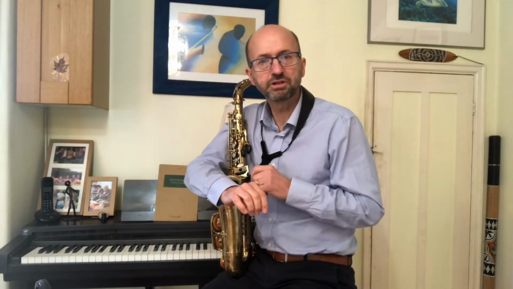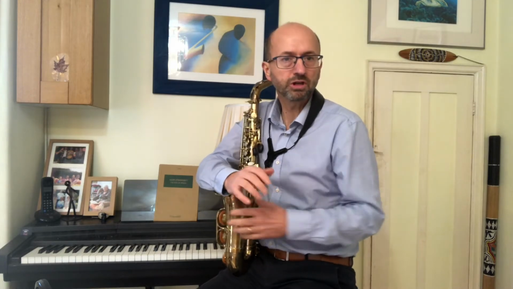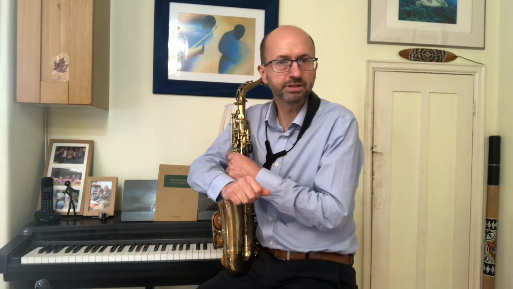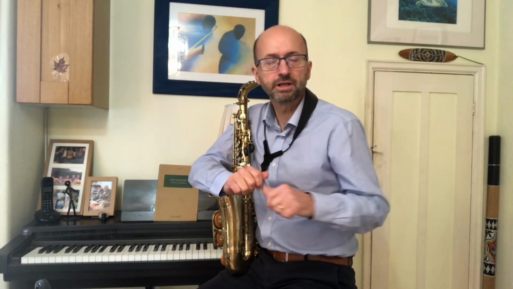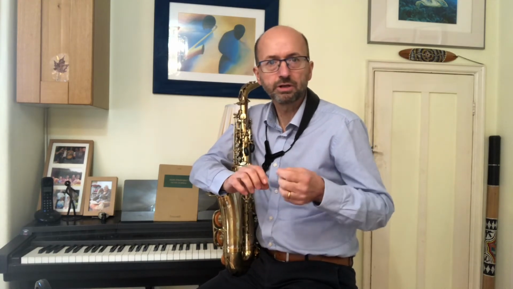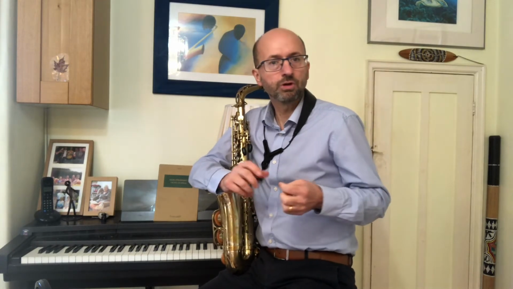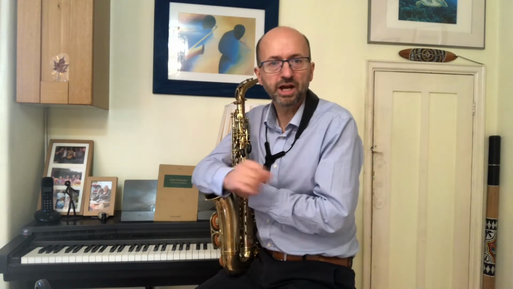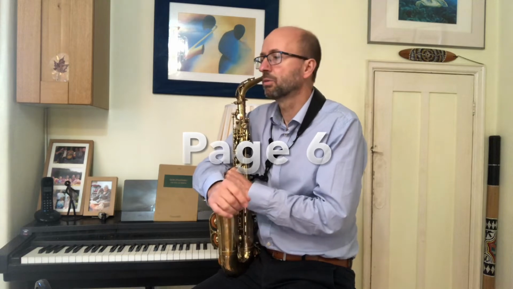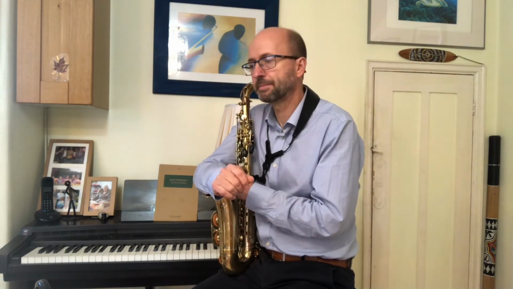Now I suggest that these three levels are not only a progressive level for you to approach, but also can be blended together to form your ideal solo. So you can bring together the pentatonic scales and then also the chord tones, including auxiliary and passing notes and your approach tones. And then you can also include your chord scale. So it's a combination of all three, which ideally takes us to page 6 now on your worksheet, which is 10 considerations in building your solos.